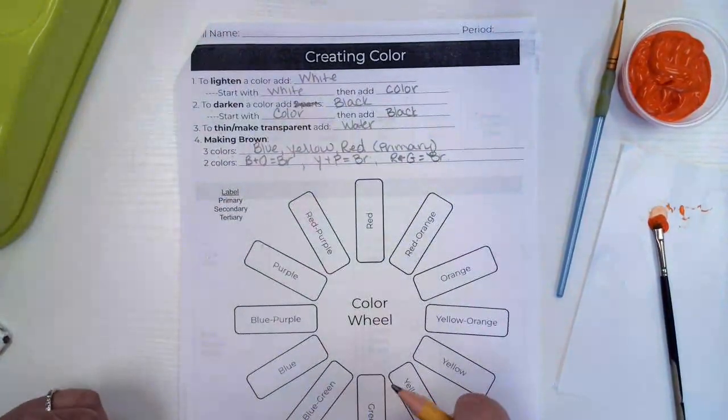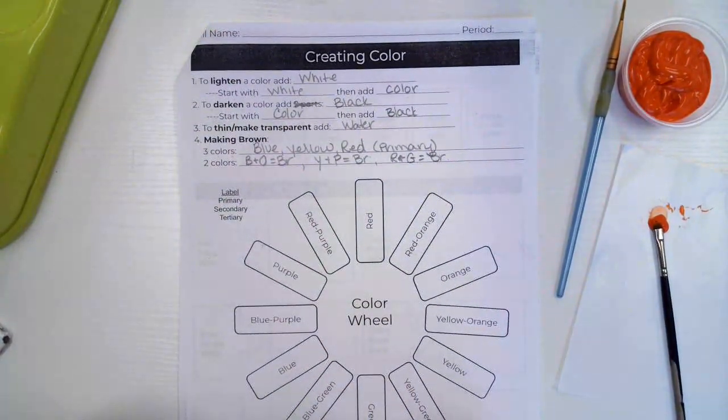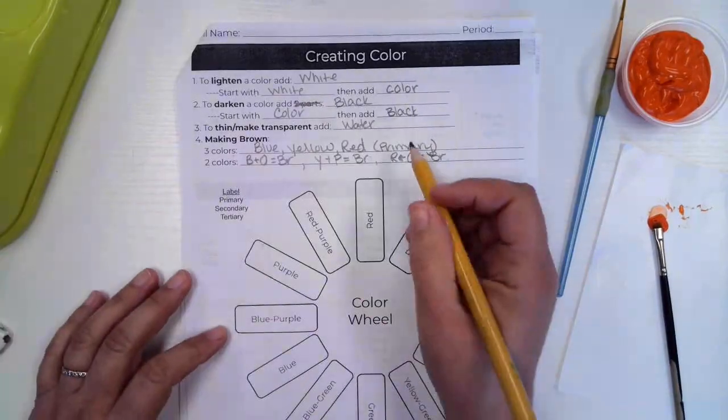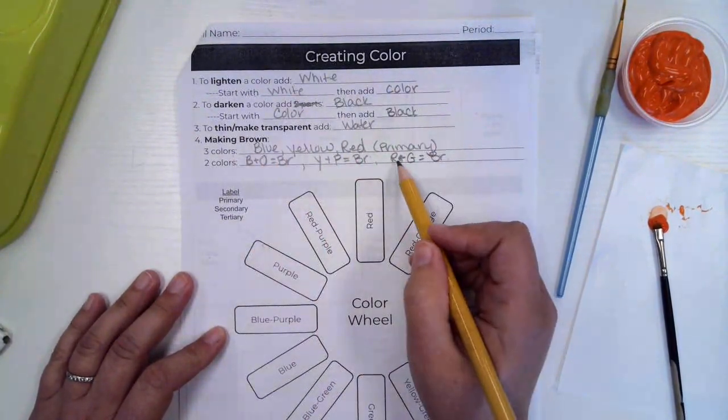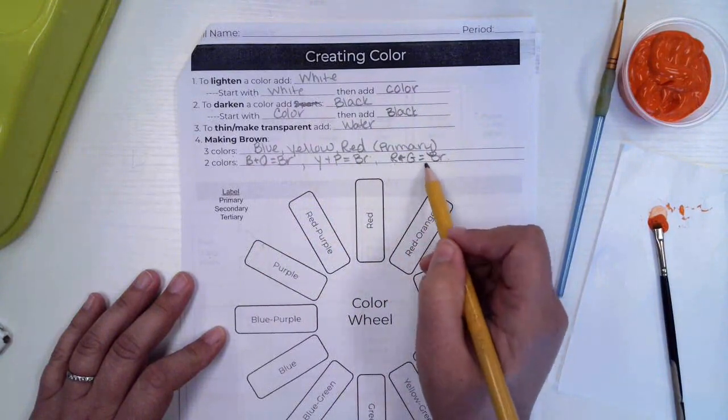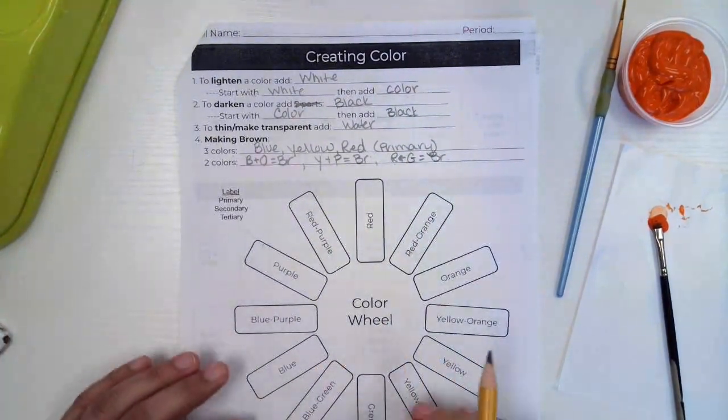So let's say I was going shopping and they had very limited colors, and I was like, oh man, they don't have all these colors. But if they had red, I could probably add a green and it would make brown.